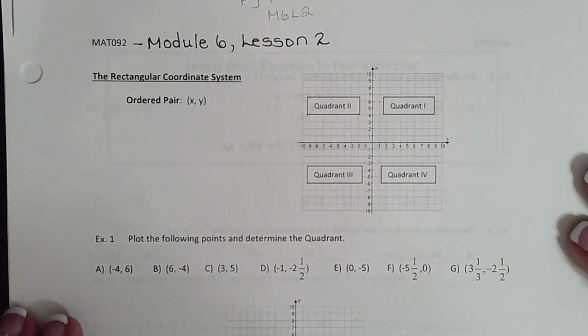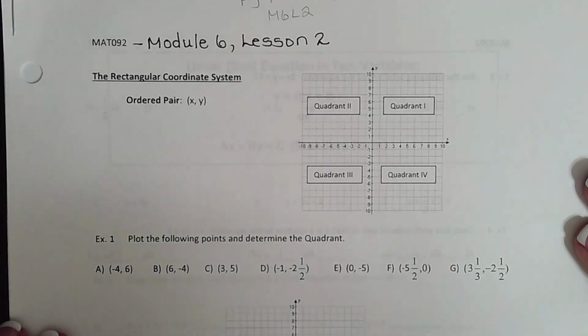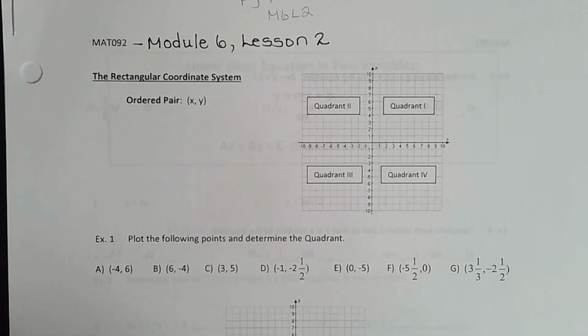Okay, we're starting Module 6, Lesson 2 today, and it is more work with the coordinate plane. It kind of builds off of Lesson 1. We're going to learn quite a bit of vocabulary, how to plot points, how to graph lines. So some of it will be a review of Lesson 1, a lot of it will be new.